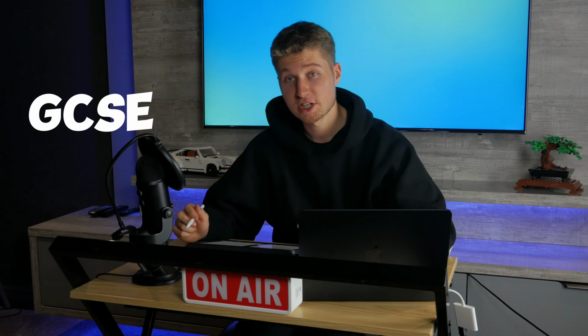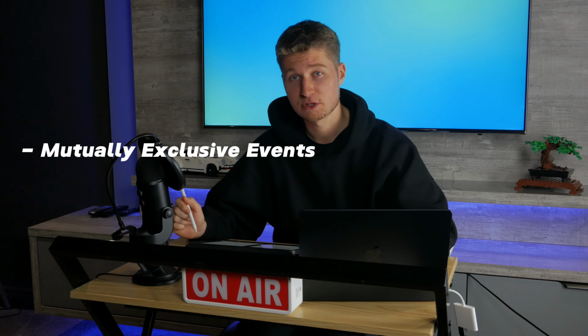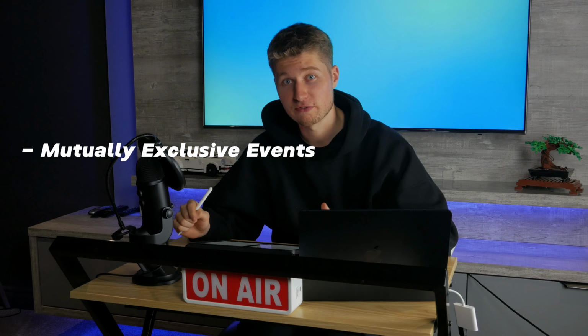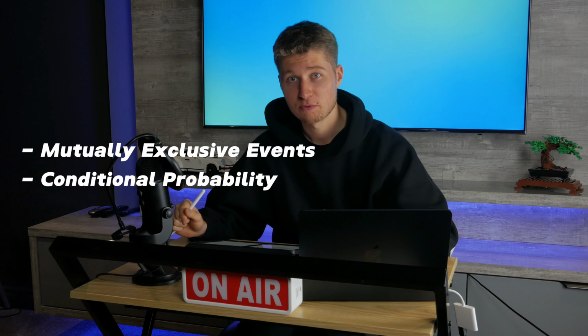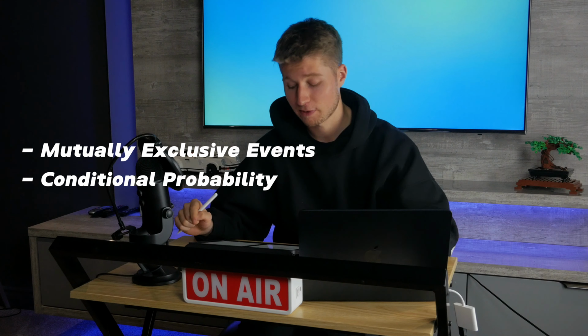Are you struggling with GCSE probability style questions? In this booklet, we're going to cover mutually exclusive events, which means that two events are independent of each other. And then we're going to also cover conditional probability, which means that this second event is dependent on the first, and that is a higher tier topic.